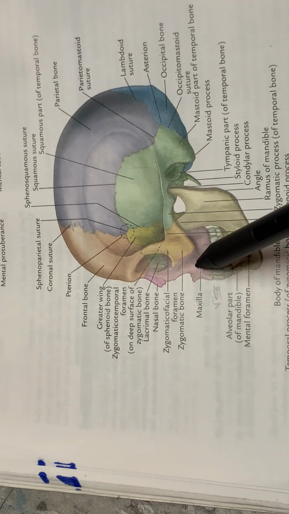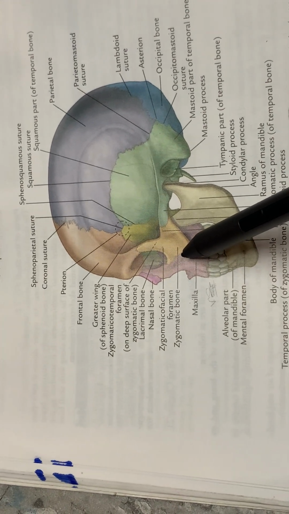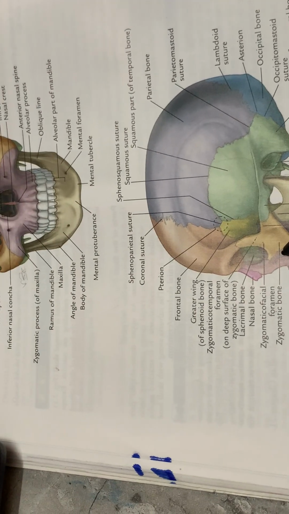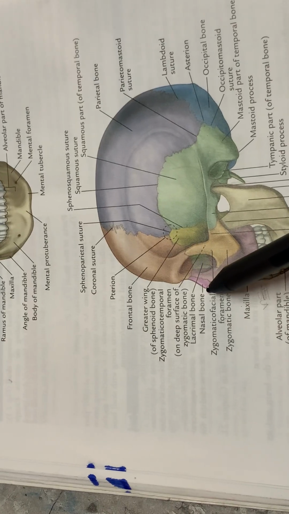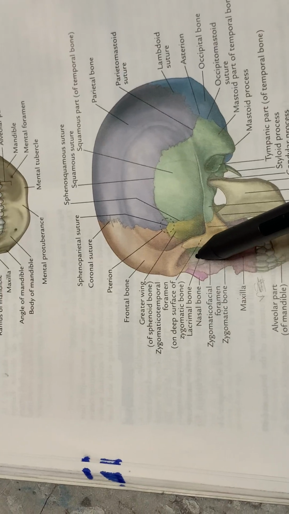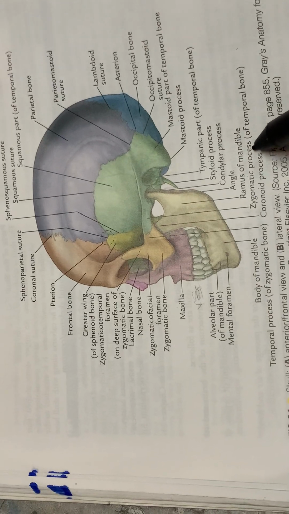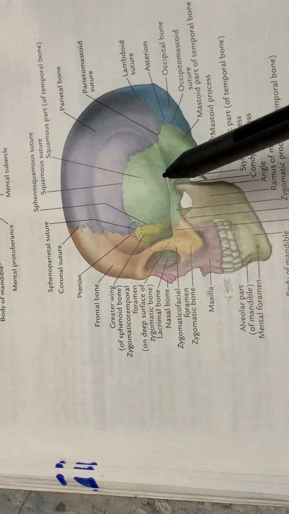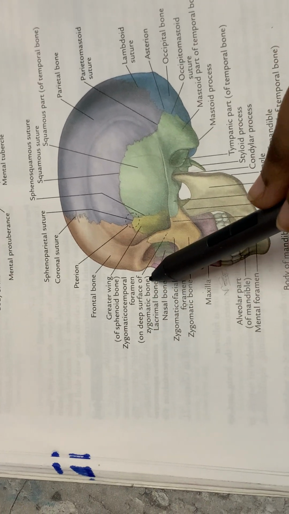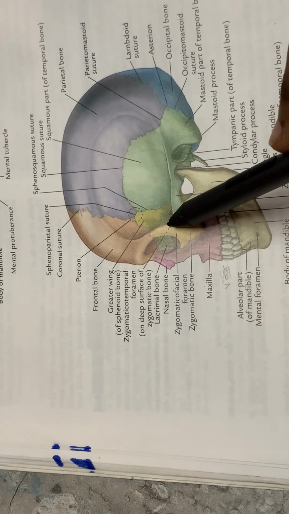Alveolar part, maxilla, zygomatic bone, the maxillary part of zygomatic bone is here. Okay, and then the nasal bone, this is the nasal bone, and then on the side this is the lacrimal bone, and then this is the zygomatic process of temporal bone. This is the zygomatic process of temporal bone, and then the zygomatico-temporal foramen is there. Okay, there is a foramen here.